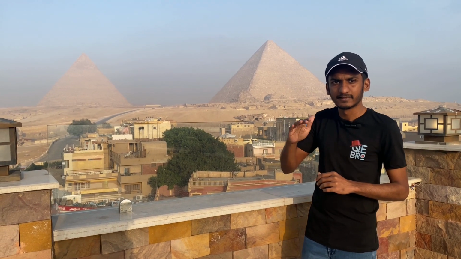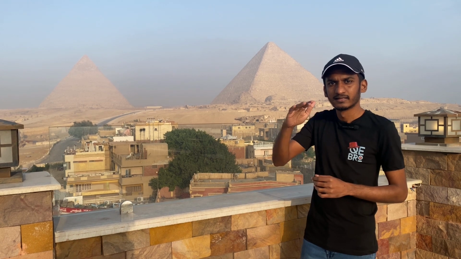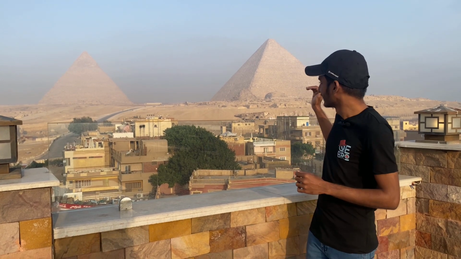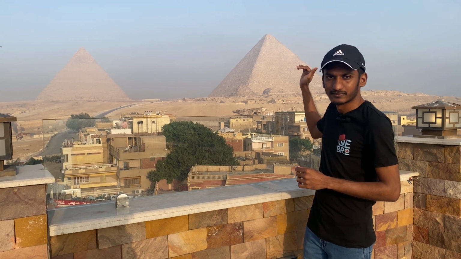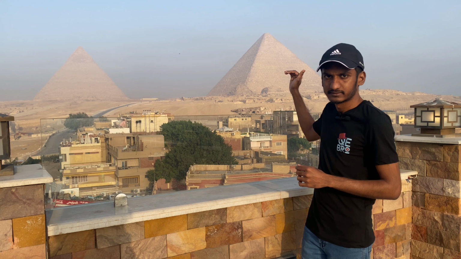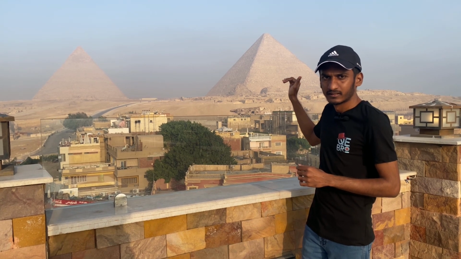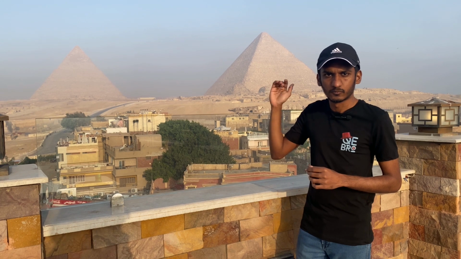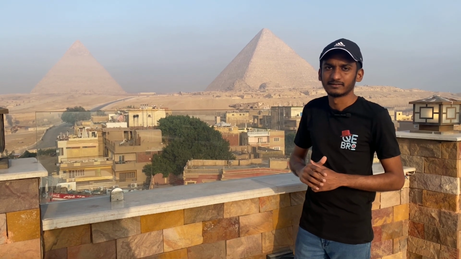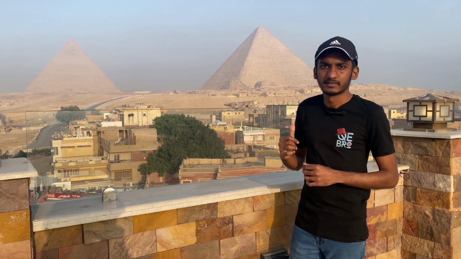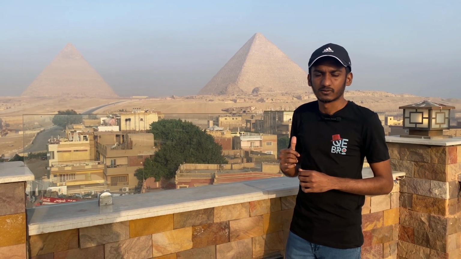So if we slice this pyramid, not the Great Pyramid, virtually into, let's say, four pieces horizontally, the base will have the highest area, and the top triangle will be the lowest area, right? So the same principle, the same approach, we can apply to quality engineering.